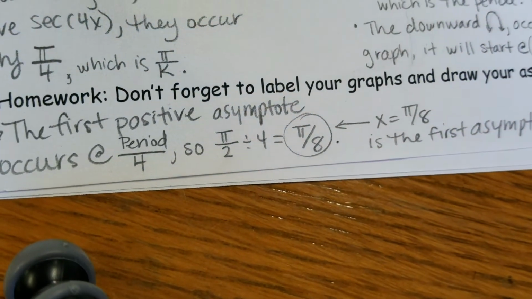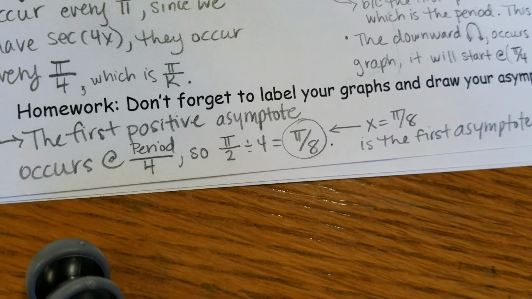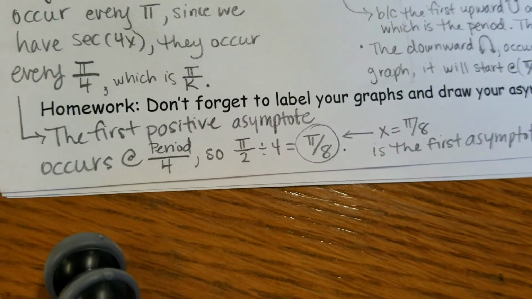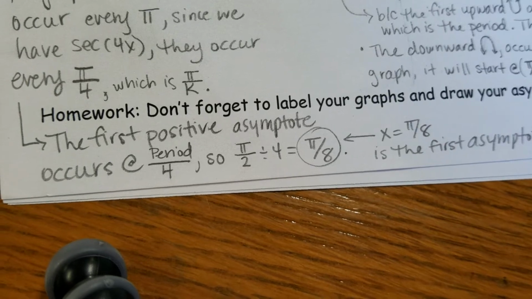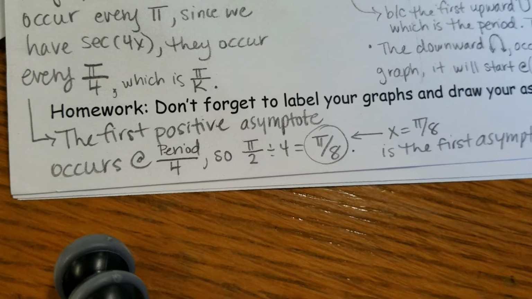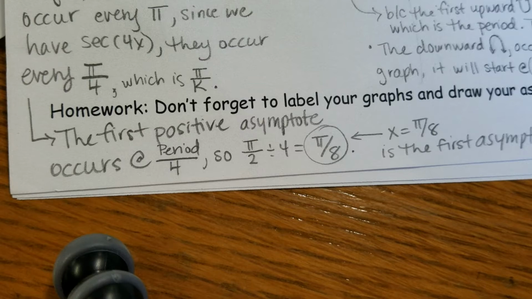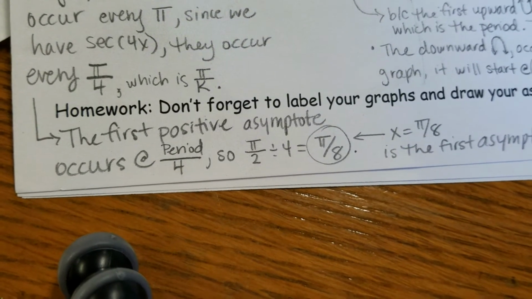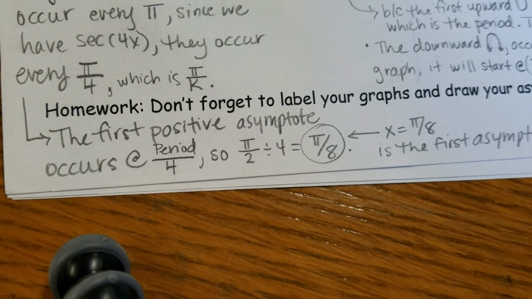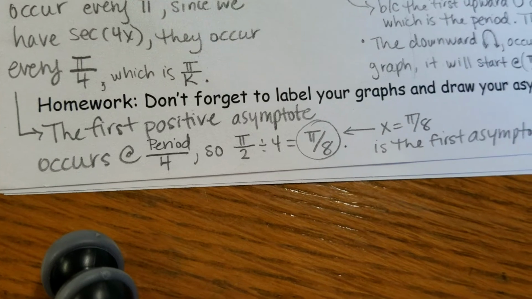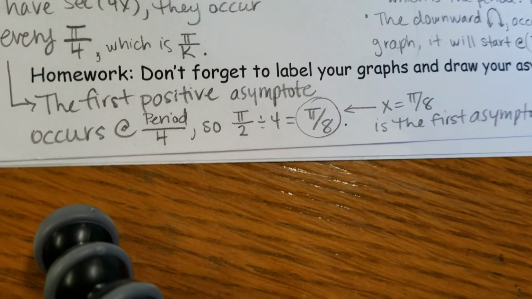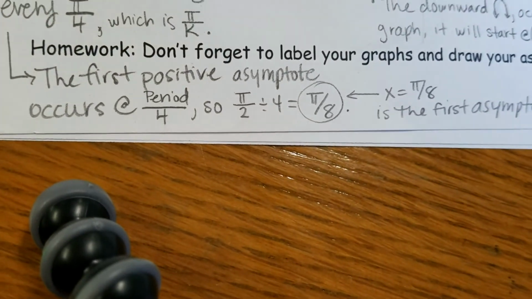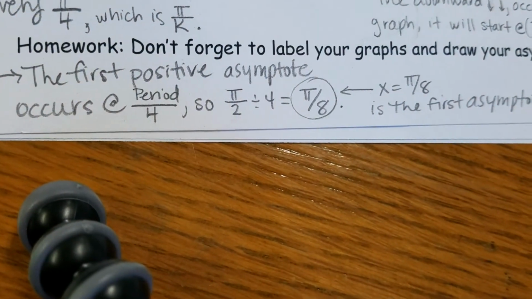Now, why is that helpful? Well, you can start with your first asymptote at pi over 8, and then from there, you can keep going pi over 4 units, and you know that's where your asymptote is going to be. So because your asymptote occurs every pi over 4 units, what you can do is label your graph by pi over 8. Okay, so that would be something that we could actually start to do right now.